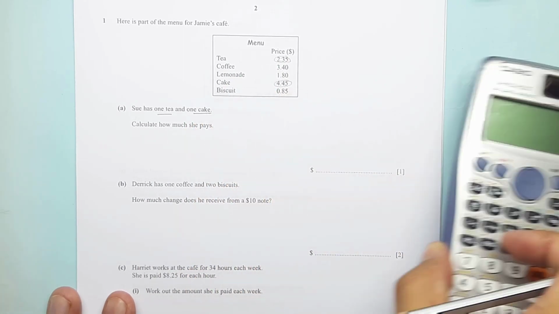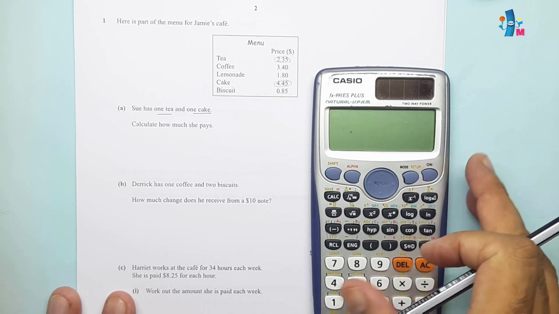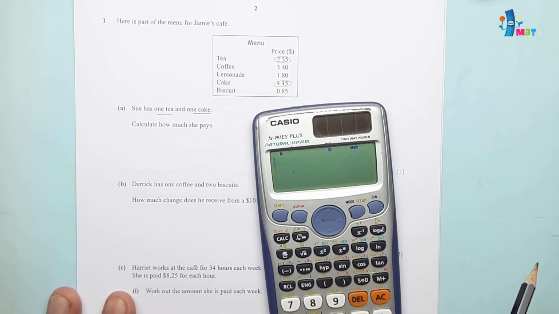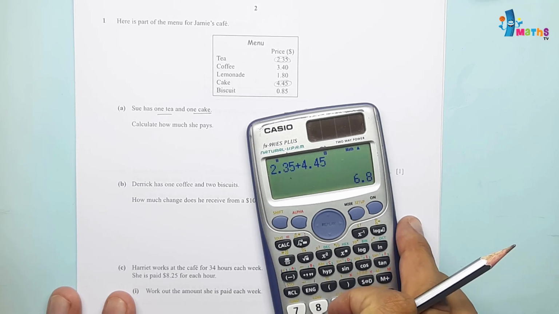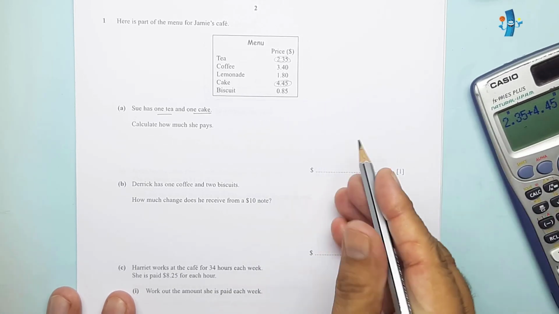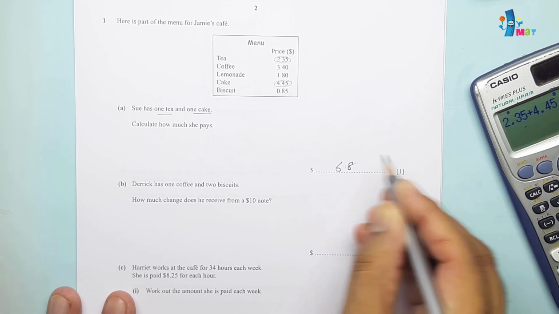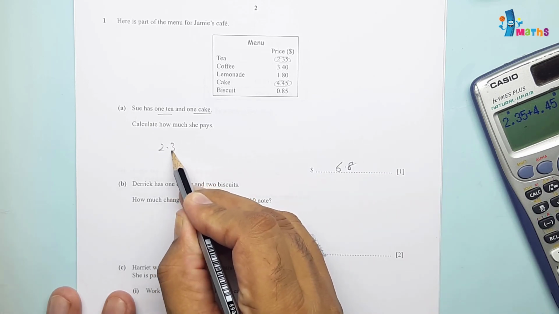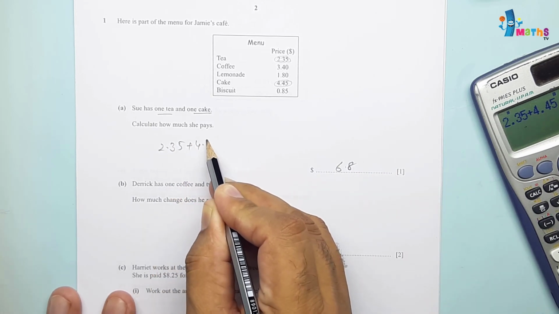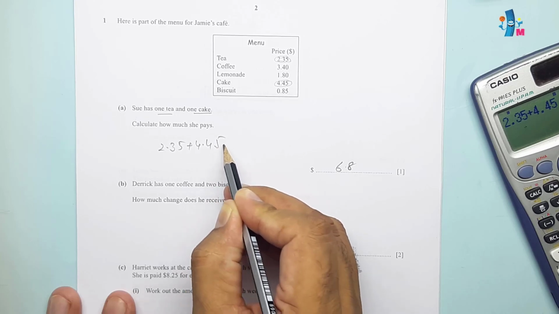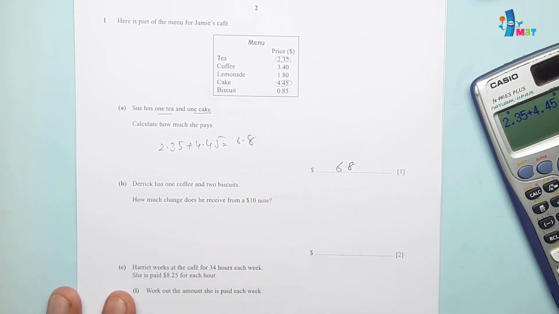We'll have to add the prices: 2.35 plus 4.45 is equal to 6.8. So we write here 6.8. You can even write 2.35 plus 4.45 equals 6.8.